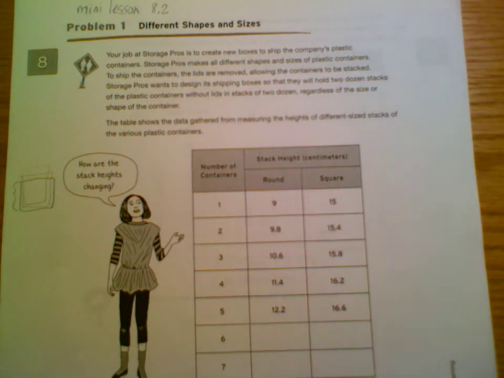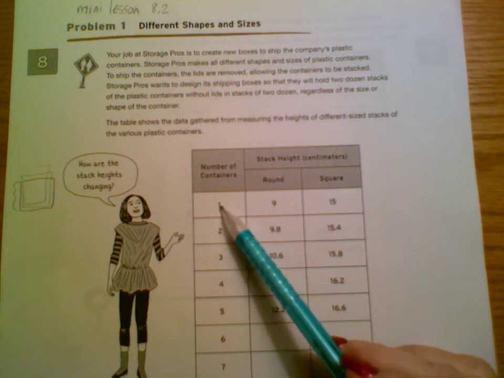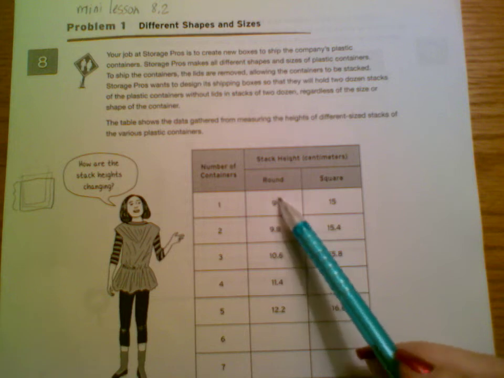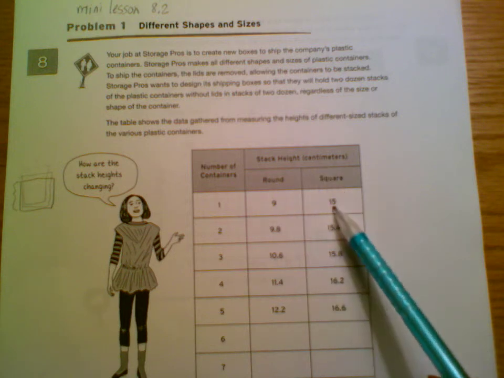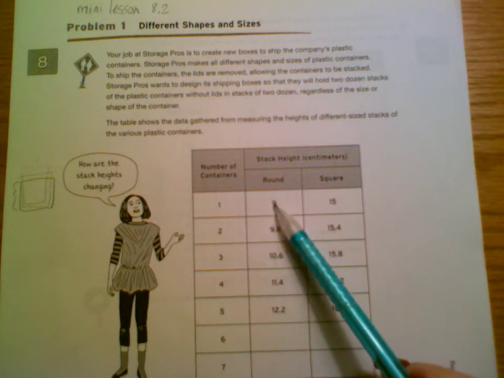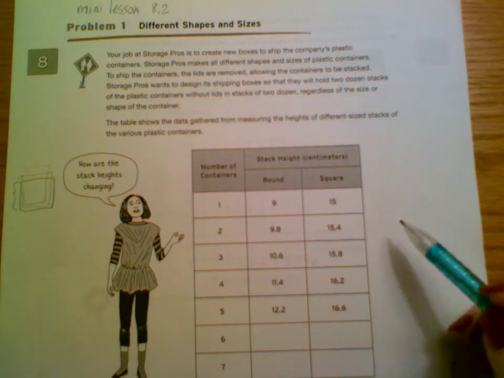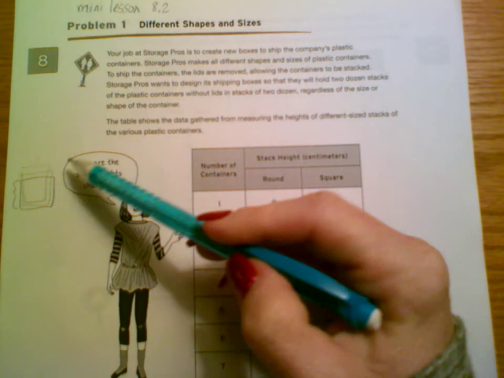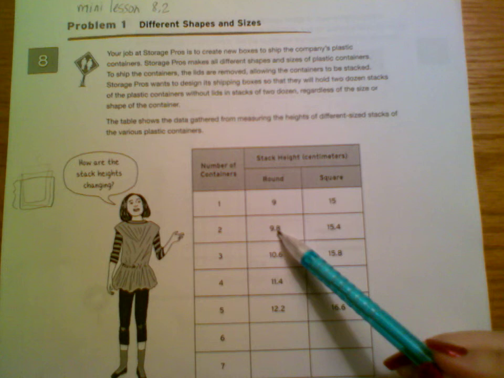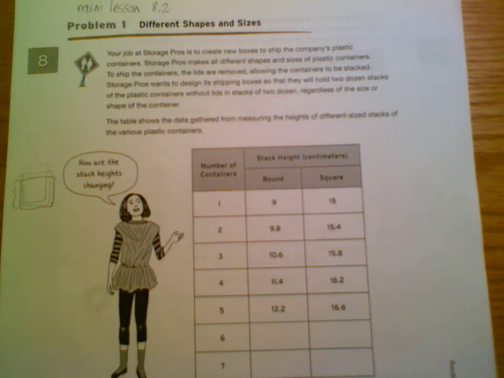So when we look here, we have round and we have square. When we have one round Tupperware container, think of it that way, it's 9 centimeters. The square one's taller, it's 15. When you have two, it doesn't double the size because the containers don't just sit right on top of each other. They go down inside each other like I was trying to draw here. So it only increased the height by a little bit. Here too, again, it increases by a little bit each time.